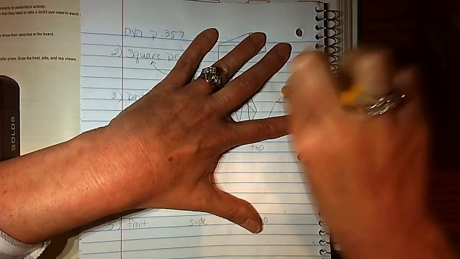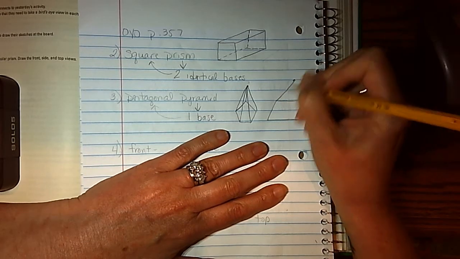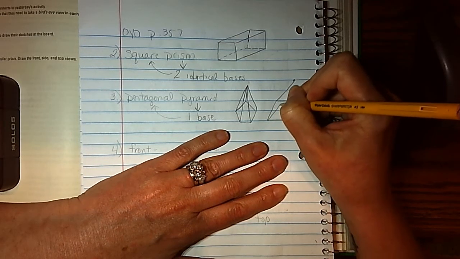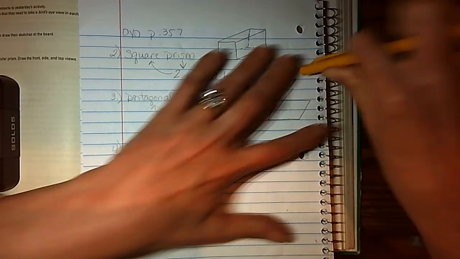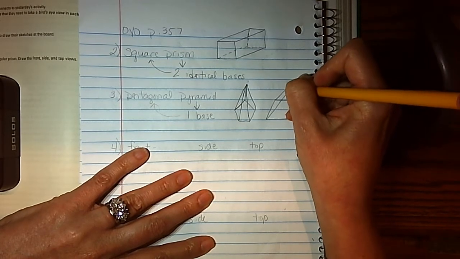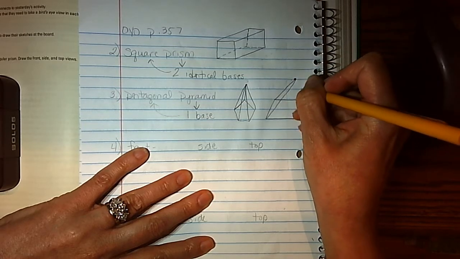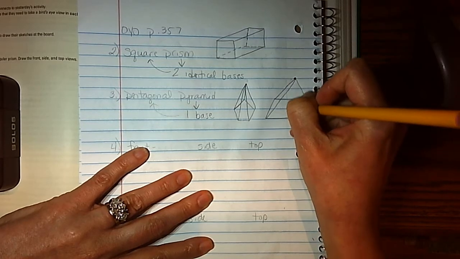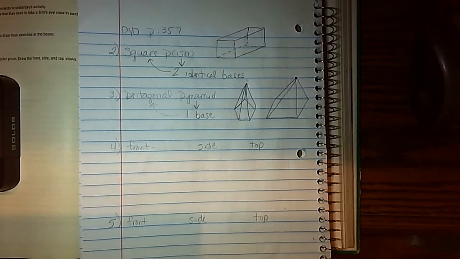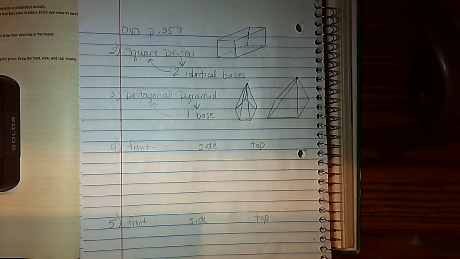Oops, that's kind of curved. And then draw your corners up to that dot. And there's your square or rectangular pyramid.